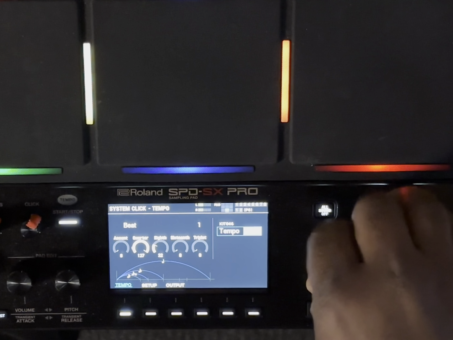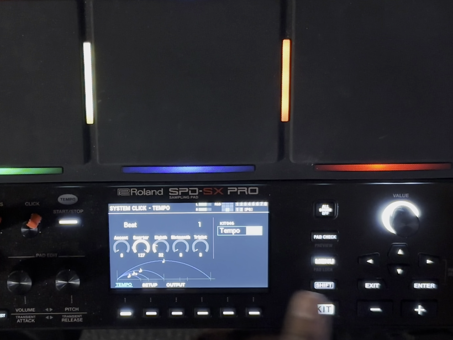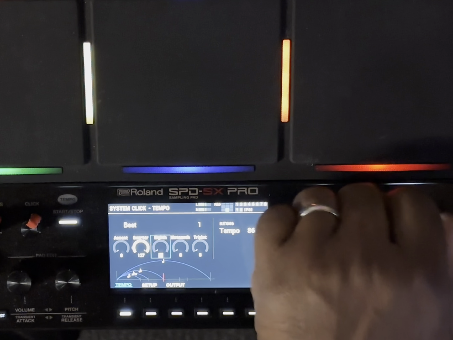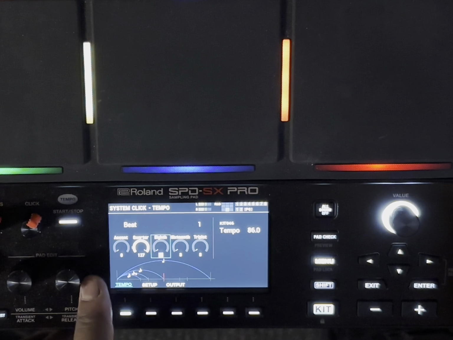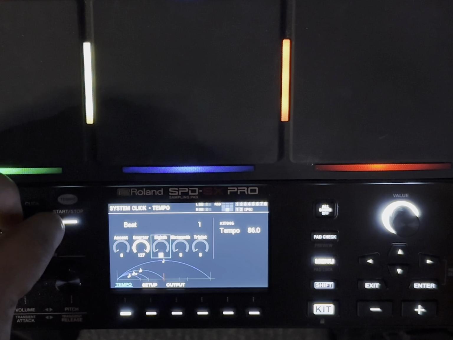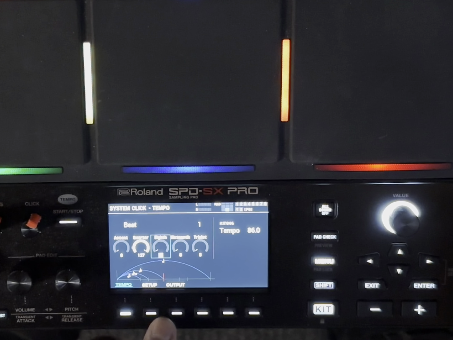All right, super cool. It would be cool to be able to type that in, but it moves pretty fast if you hit the shift button. Right, so let's go back over here, change accent. All right, and then obviously you control the volume of the click right here. Start and stop. Super cool.